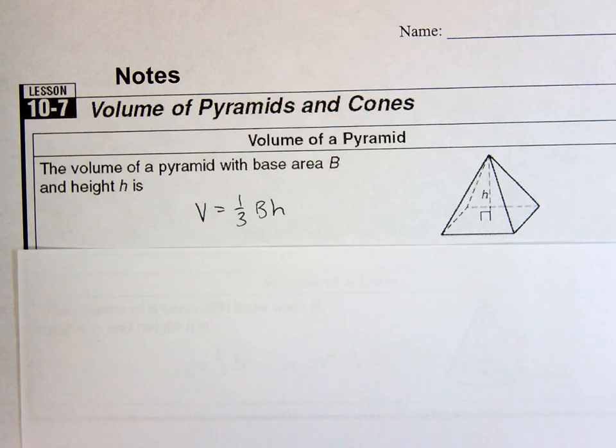Last new stuff about volume, we've got to talk about volumes of pyramids and cones. Most of you had a breeze with volumes of prisms and cylinders. I think most of you are going to see that pyramids and cones are not much more difficult either.